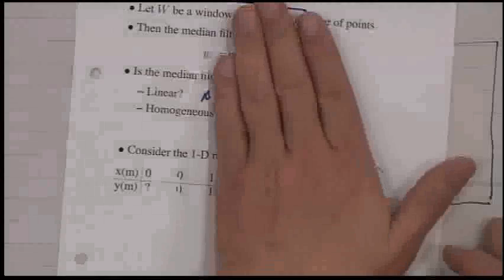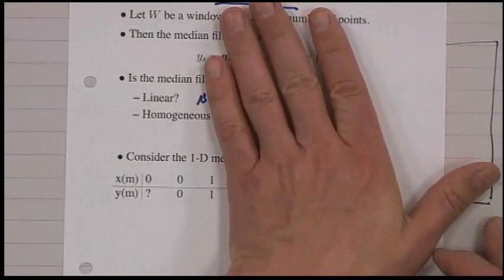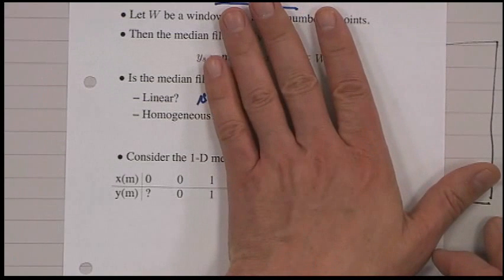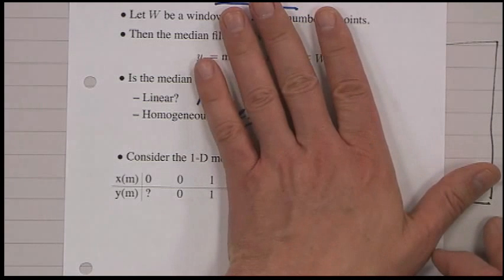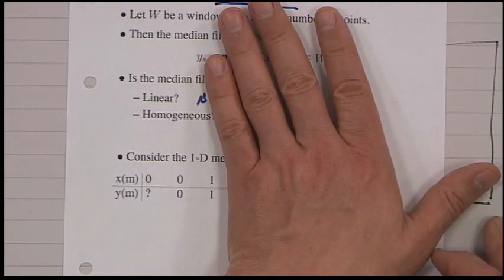Is the median filter homogeneous? I mean, is it linear? It's not linear. Is it homogeneous? Yes, because if you scale the input, the output scales. But it's not linear, so let me give you an example of why it's not linear.